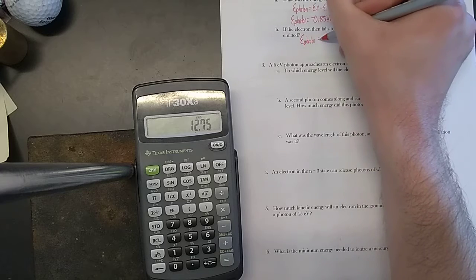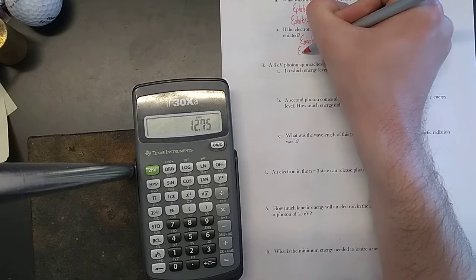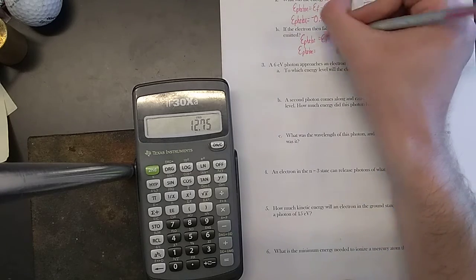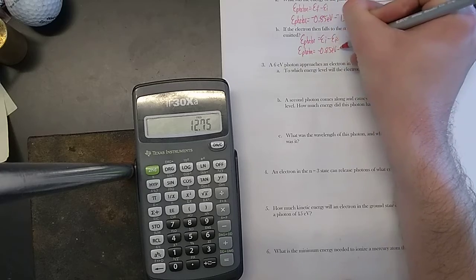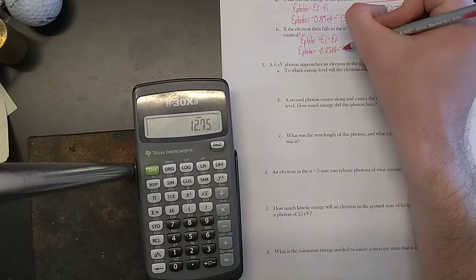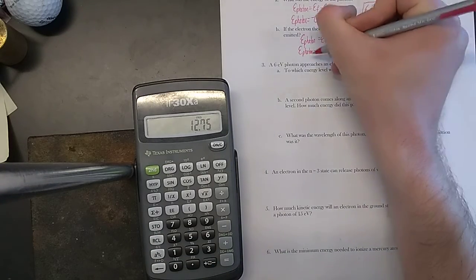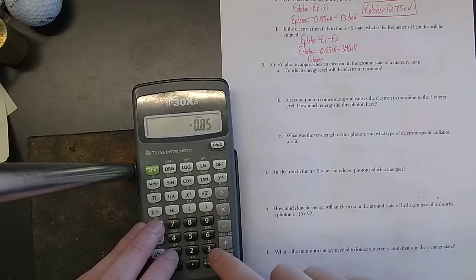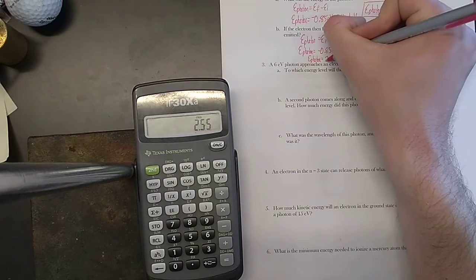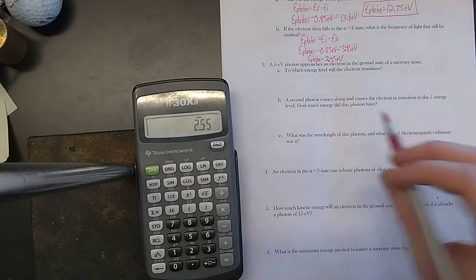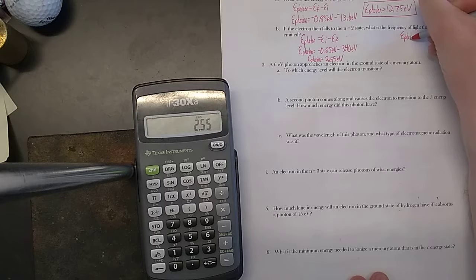so now we're emitting a photon, so we go back to EI minus EF. The initial state is n equals 4. We know that that's negative 0.85 eV minus a negative, n equals 2 state is negative 3.4 eV. So the energy of that photon is 2.55 eV. We want to know the frequency of light that will be emitted, so we use this equation, but first we need to convert to joules.